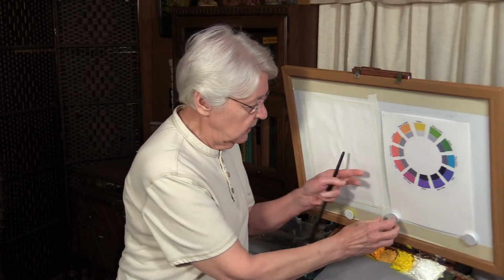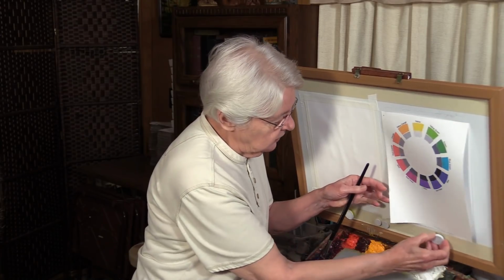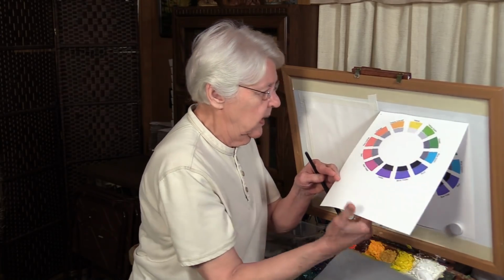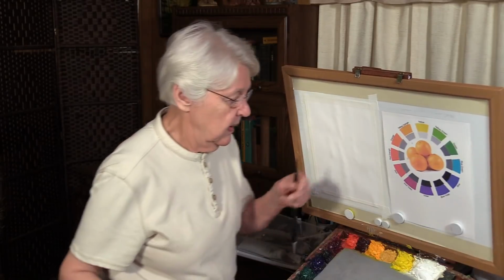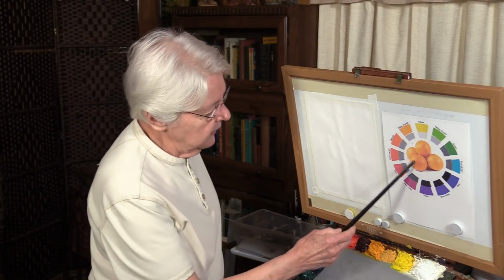Now, one way we might be able to understand this, though, is how that relative value changes when we consider the light, or how light is hitting a subject. So let's take a look at this. We'll just take this one away for the moment. And I have here, obviously, some oranges. Now, what I want you to notice is we use the term relative value to talk about the value of the color as we see it.